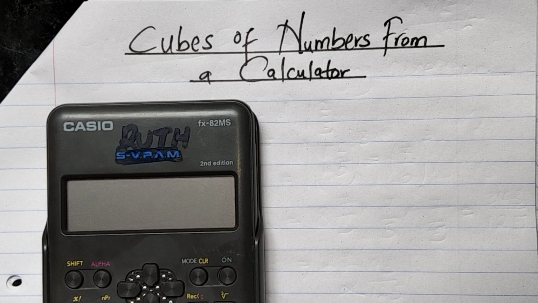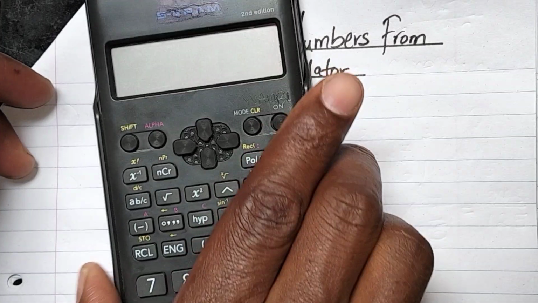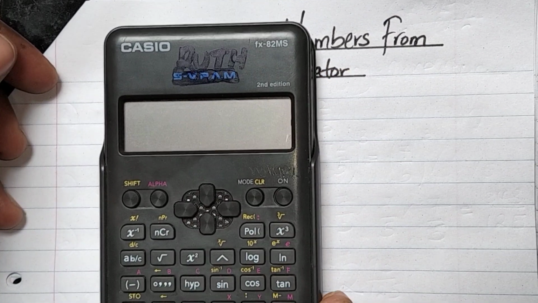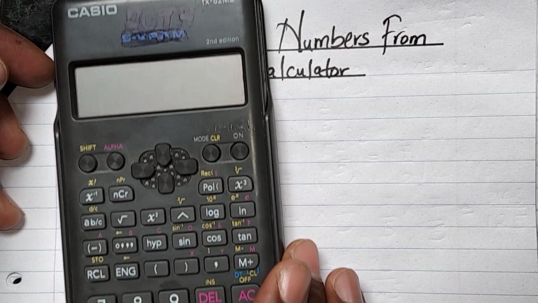Welcome back. We shall now go through cubes of numbers from calculator. Remember, we have done cubes of numbers by multiplication. We've also done cube numbers by mathematical tables, and now we are at using a calculator. I have come to class with one of the scientific calculators that are advisable to use during an examination.